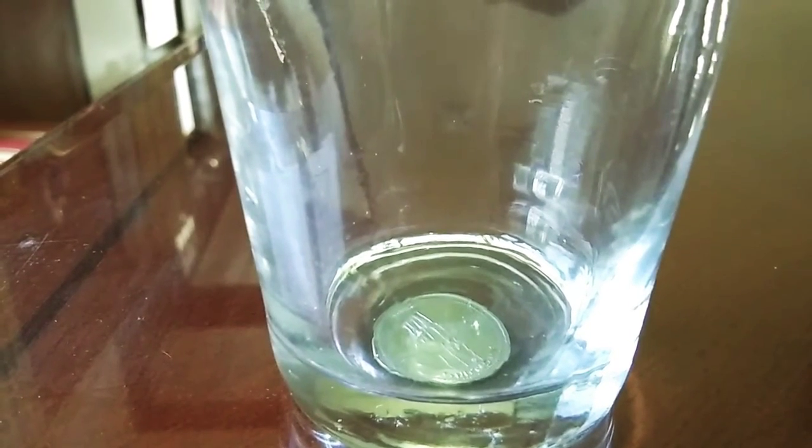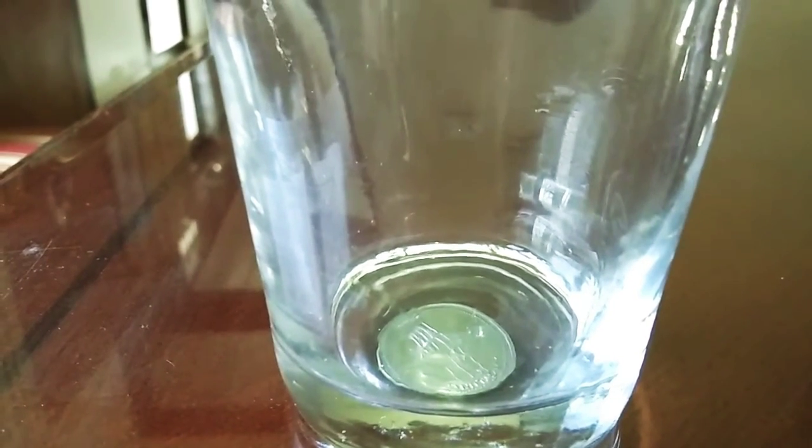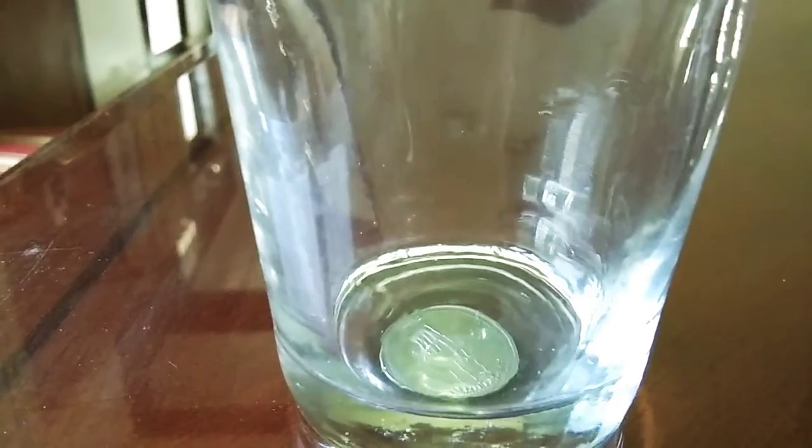What happens when water is poured into the glass? Now let us pour some water into the glass. Yeah, what can you see? The coin is no more visible. The coin has disappeared when water is poured into the glass.